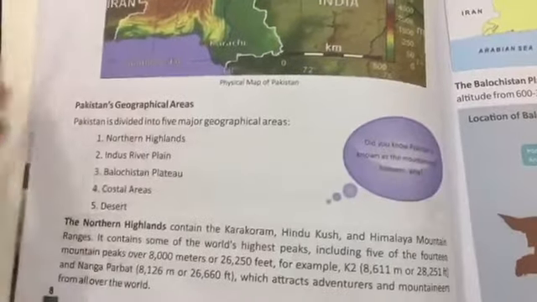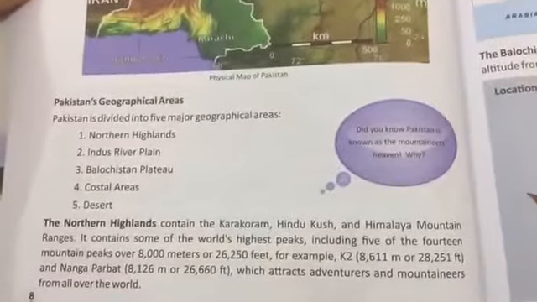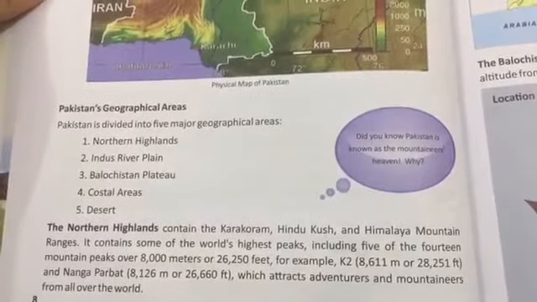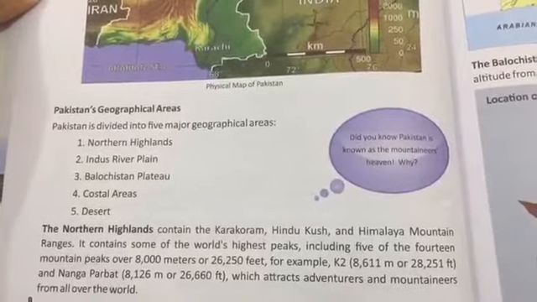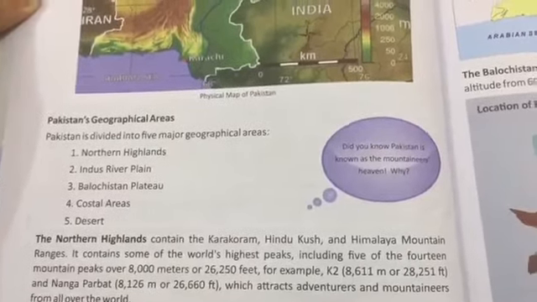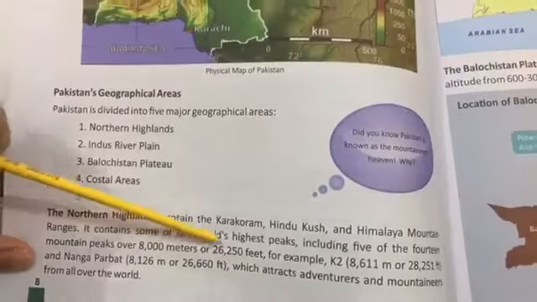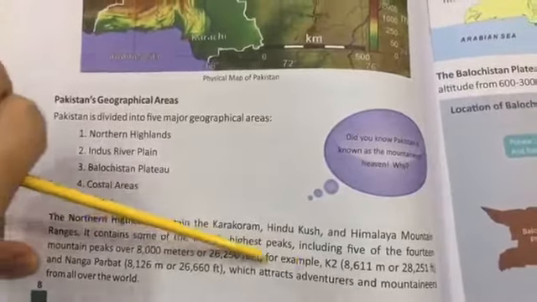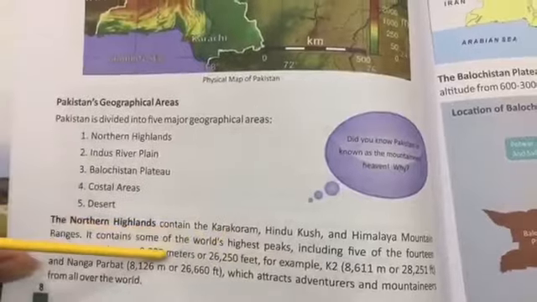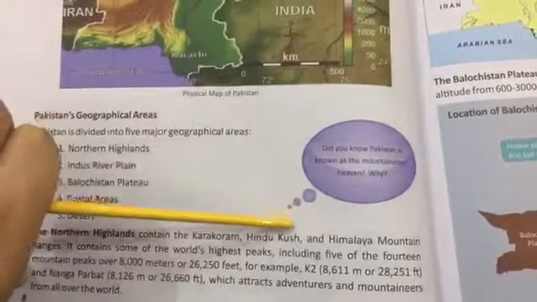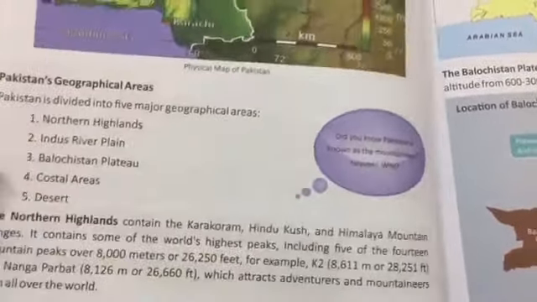They are discussing the Northern Highlands, the northern area where there are different ranges of mountains, for example Karakoram, Hindu Kush and Himalaya, and they then tell us about the height of all the ranges of the mountains present in the mountainous regions of Pakistan.